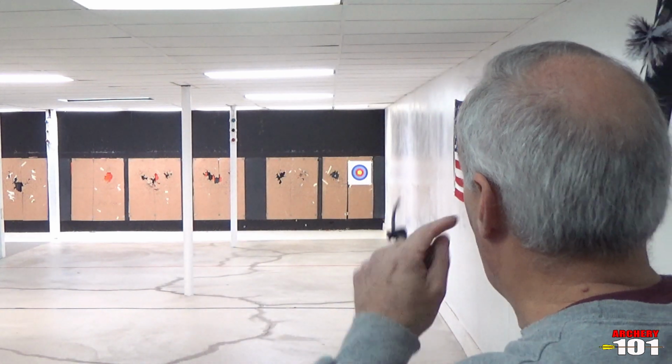And if you're shooting split finger, just move your hand up, move your hand down. It's going to change things. It's going to bring things around, right? It's awesome. I shot instinctive. I put it right where I wanted.